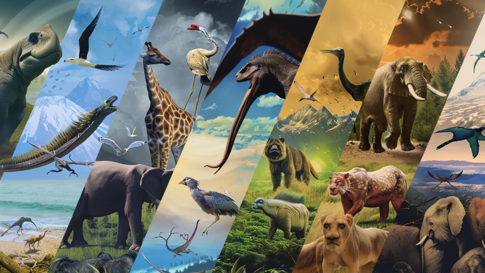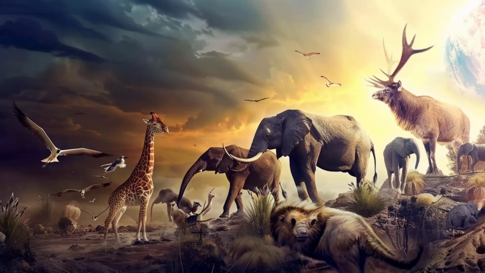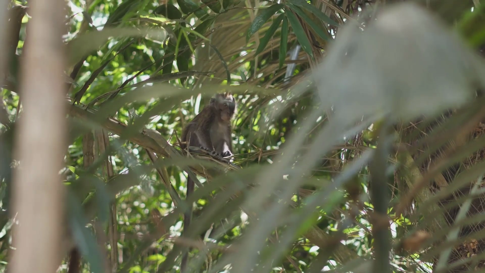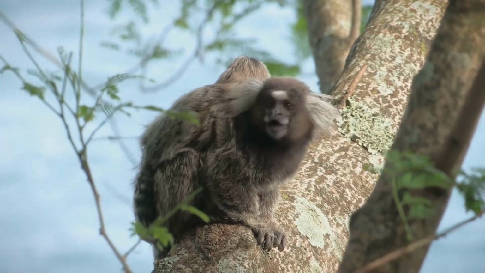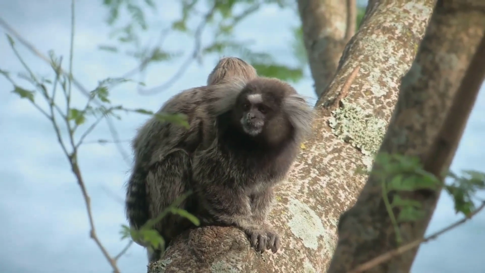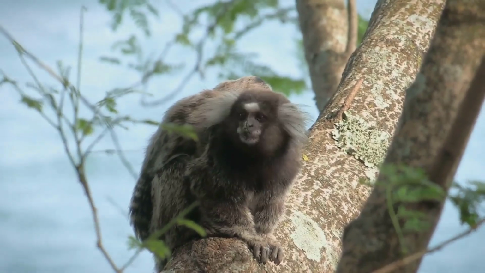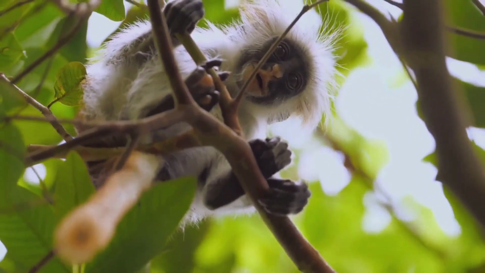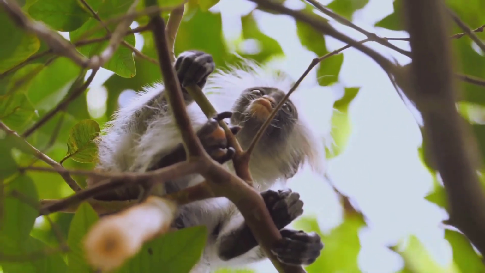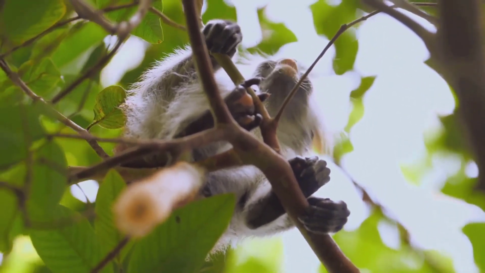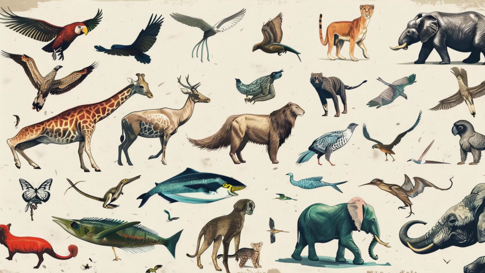Now, among these mammals, a special group evolved: the primates. These tree-dwelling mammals developed traits that set the stage for mammalian intelligence. They had forward-facing eyes, providing depth perception vital for navigating the complex arboreal environment. They had grasping hands and feet, perfect for climbing and manipulating objects. And they had larger brains compared to their body size, allowing for more complex thinking and behavior.